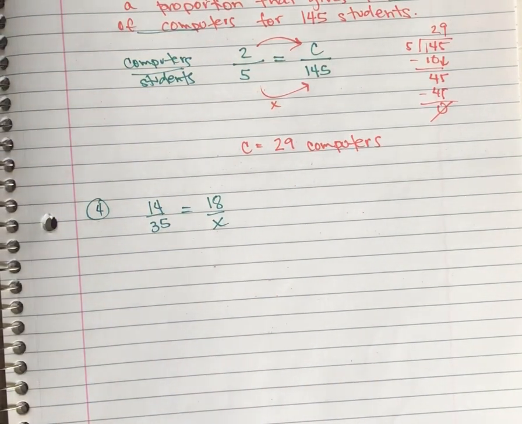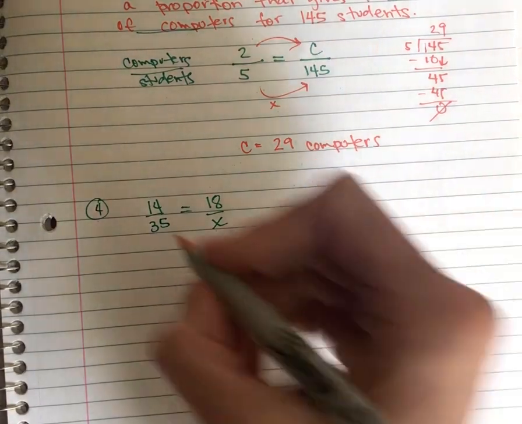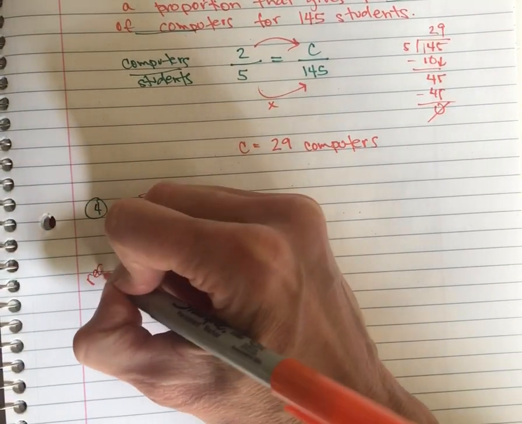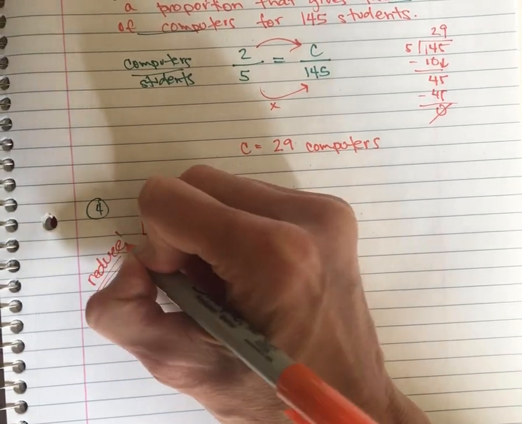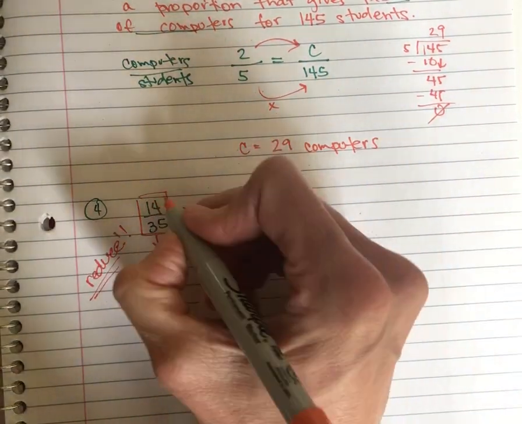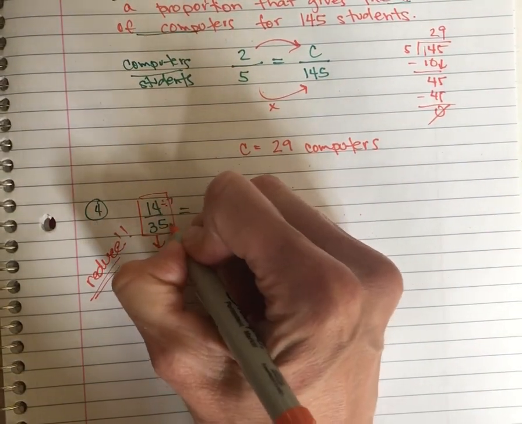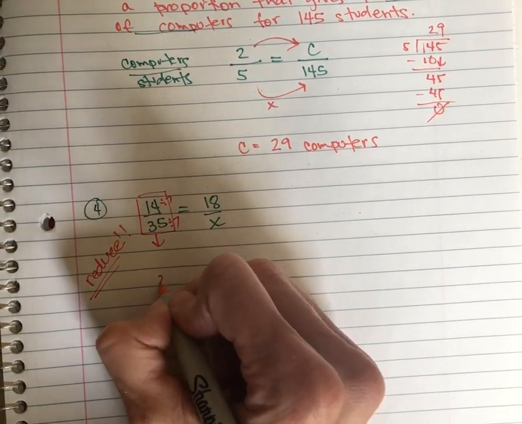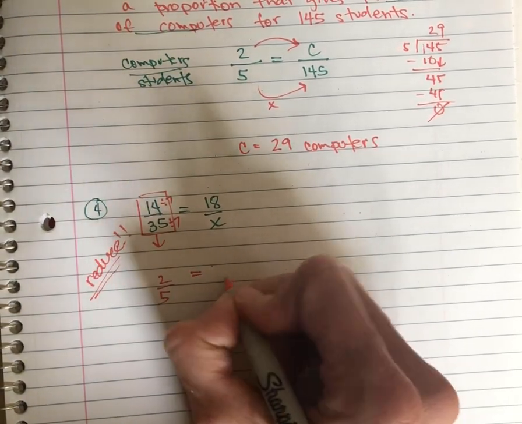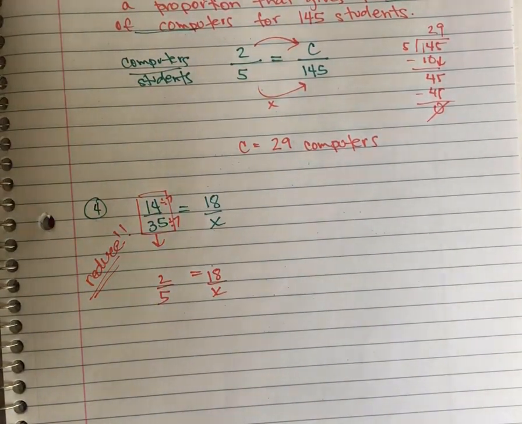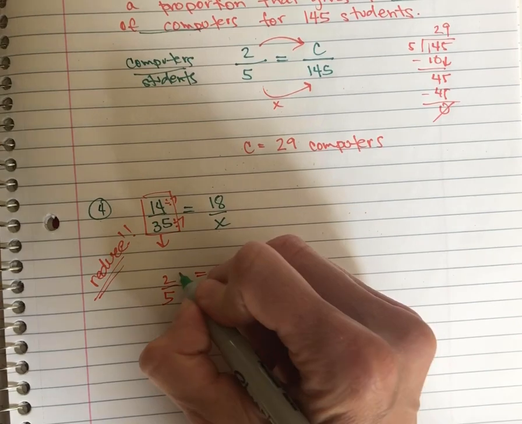Now, we can't multiply 14 by anything to get to 18, but here is a reminder, and I wrote this earlier: if possible, reduce the ratio. It's gonna make your life so much easier. These are both divisible by 7. So 14/35 can reduce to 2/5. Drop in the second half of your proportion, and now look how easy it becomes to solve.